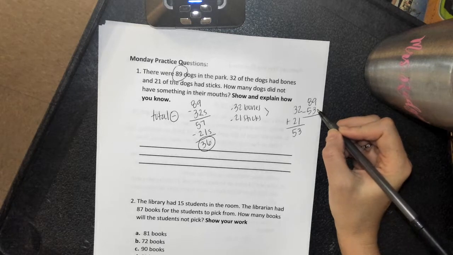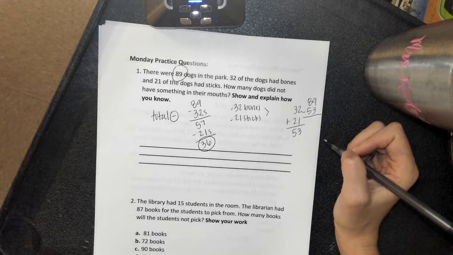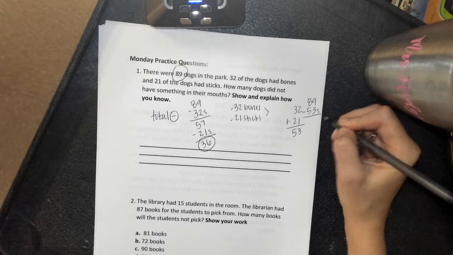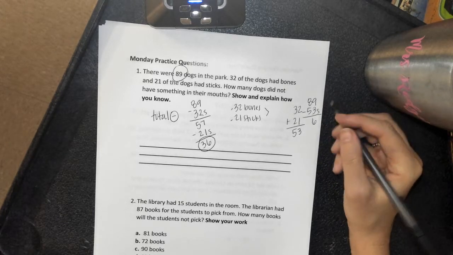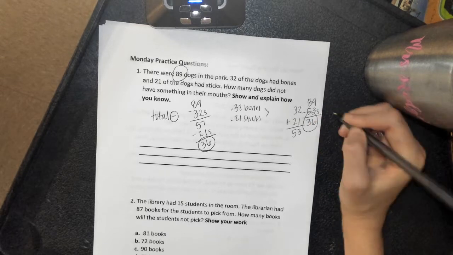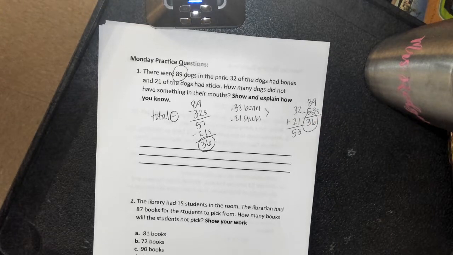What do you notice about my 3? It's smaller. 9 minus 3 is? 6. 8 minus 5? 3. Isabella got the same answer as people who did straight subtraction.